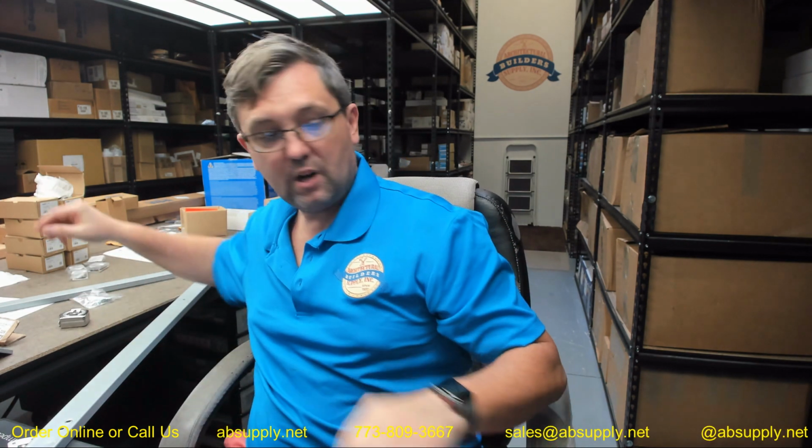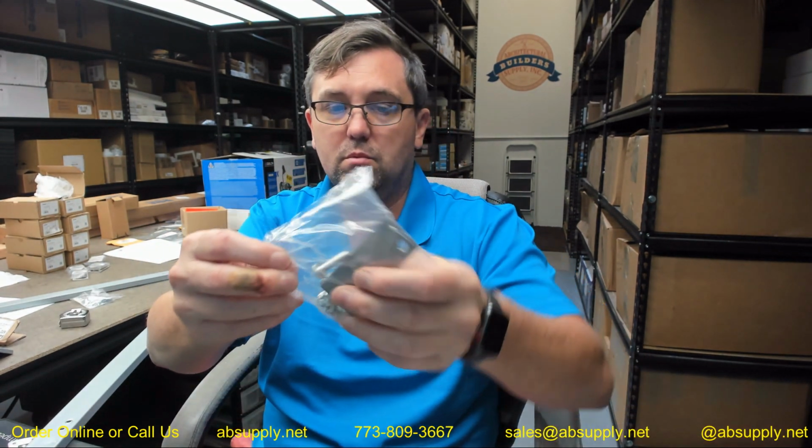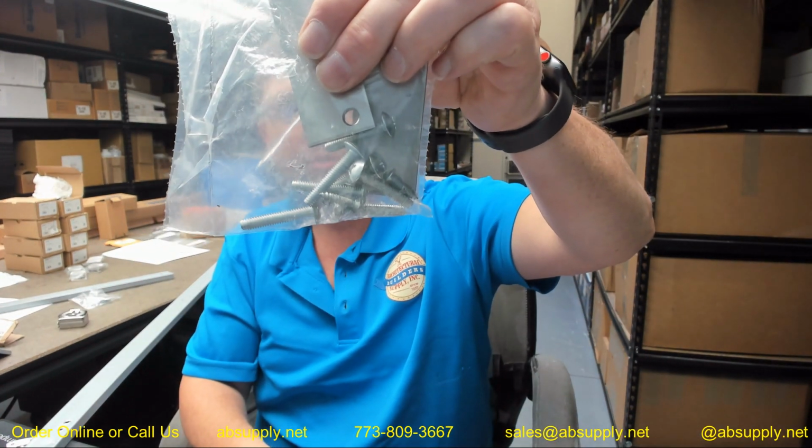Drill and tap these pieces, through bolt them if you must, if you need to. They are not going to come with through bolts. They will come with machine screws.